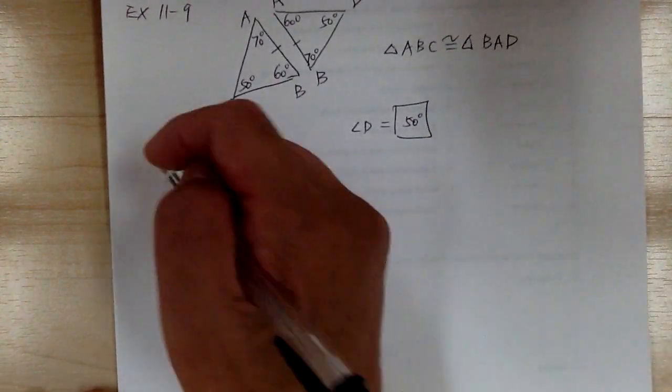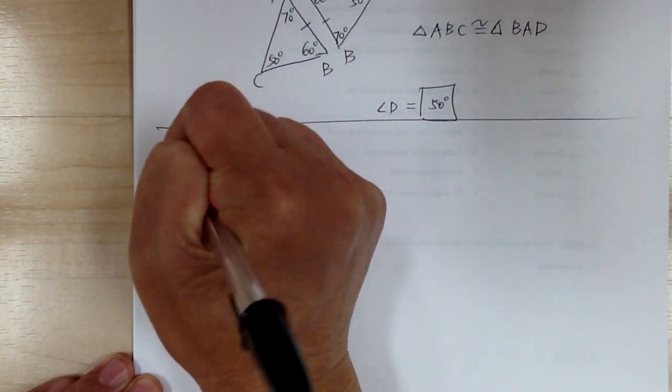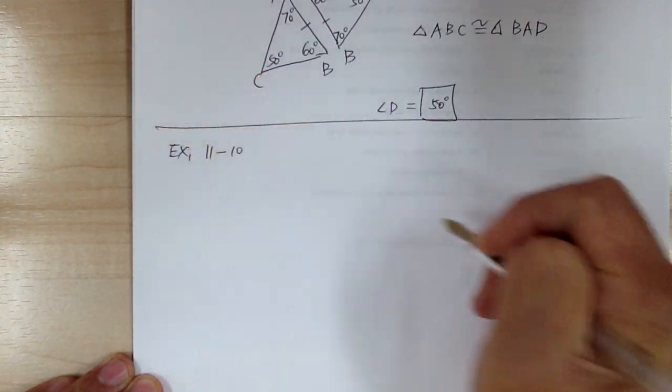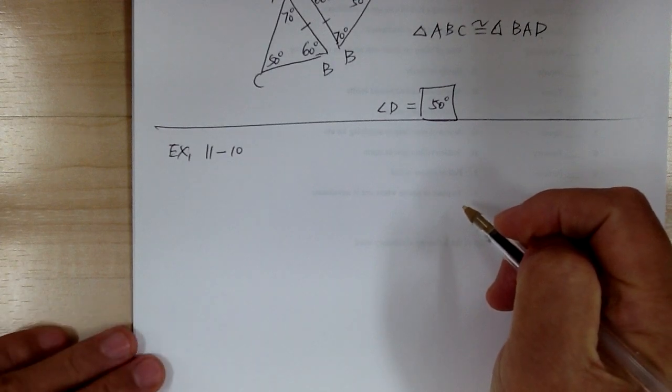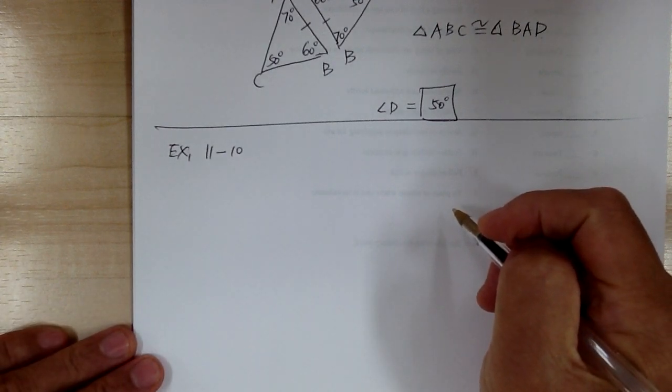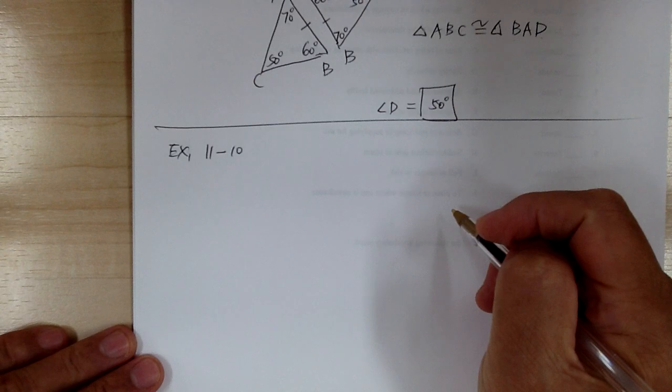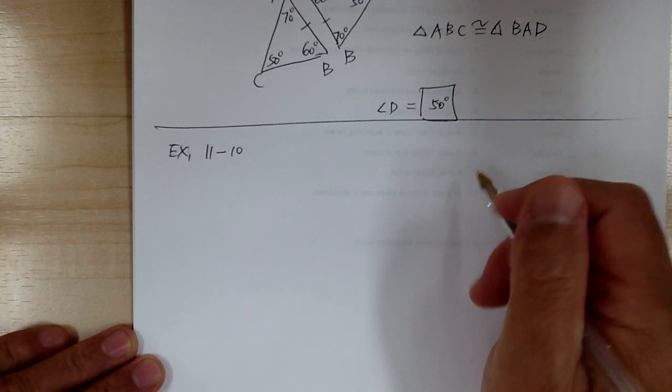Let's do example 11-10. It says prove that if two angles of a triangle are equal, then the sides opposite those angles are equal.